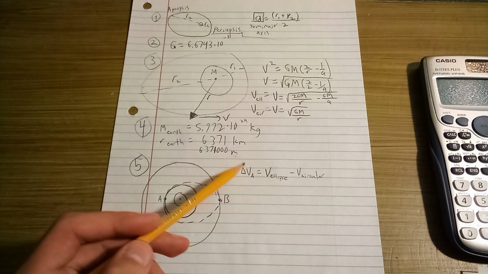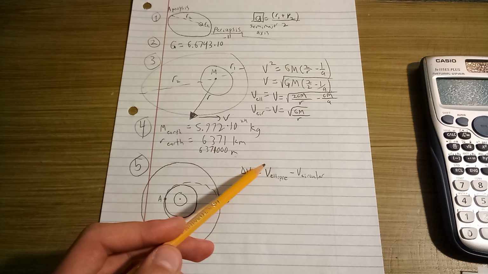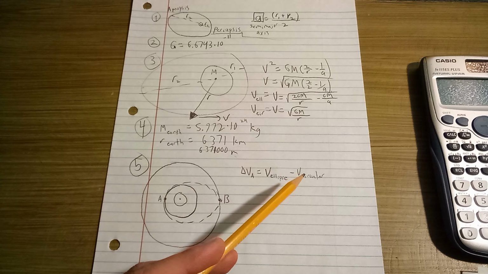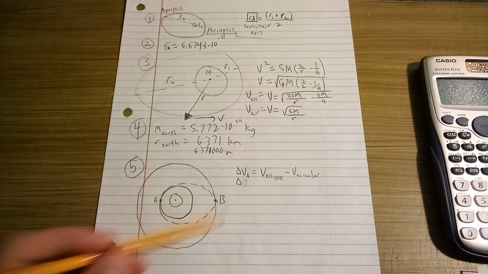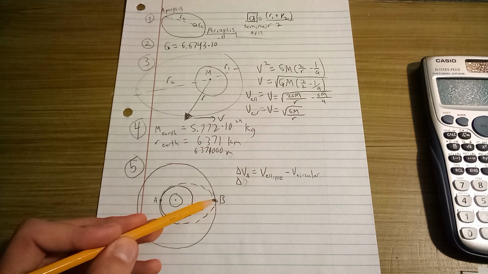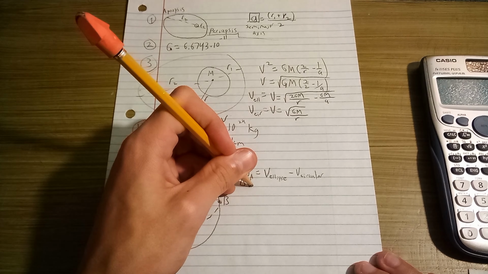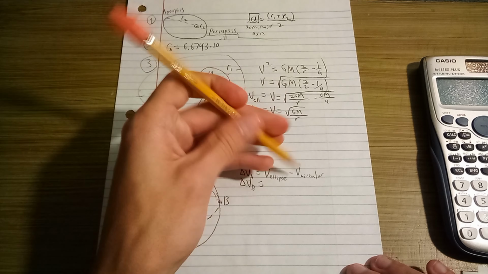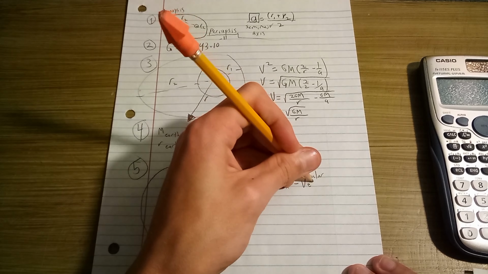So change in velocity for A equals the velocity of where we would be for the ellipse minus the V for our original circular. To find the delta V for our orbit starting at point B, it's going to be delta VB equals, and then it's just the other way around, V circular minus V ellipse.